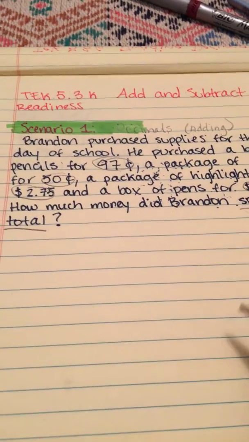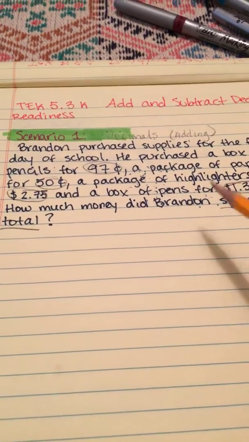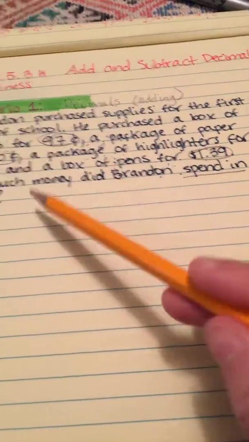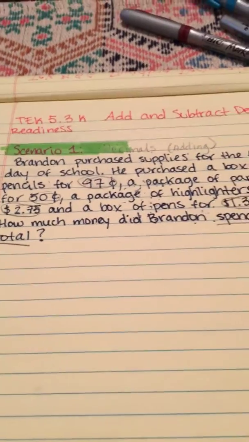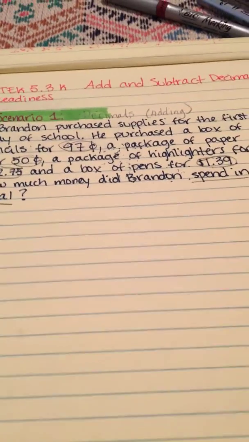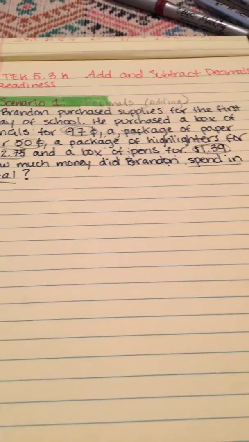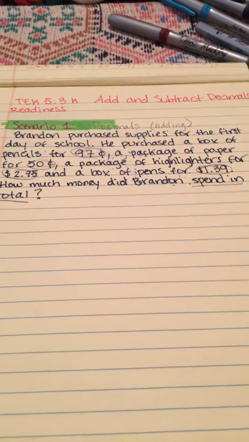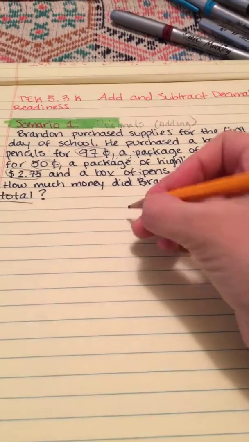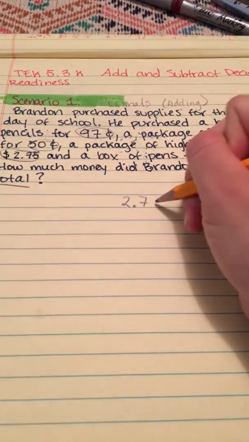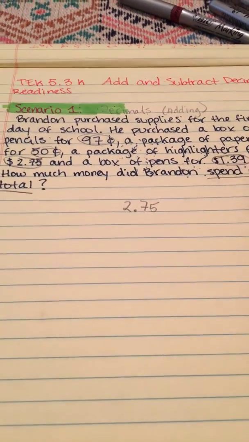Okay. So I'm going to go ahead and list these out. I'm going to write out the big decimals first. That way I can keep everything on track. One thing to keep in mind, especially when you're adding and subtracting decimals, even if you're adding and subtracting a decimal and a whole number, is that you need to be sure to line up your decimals, okay? So the first one, I'll put down 2.75, okay?